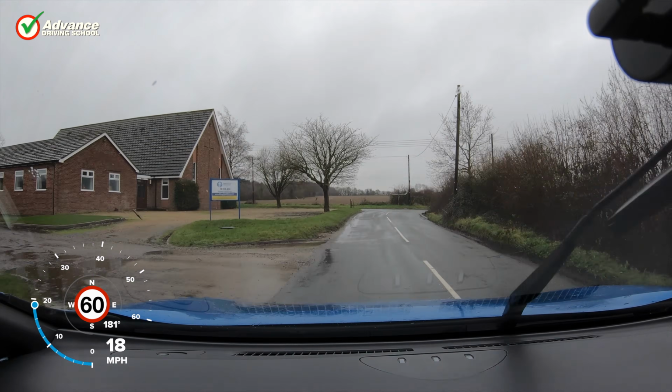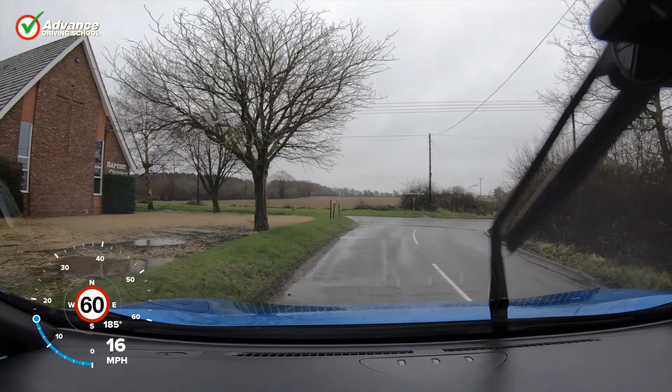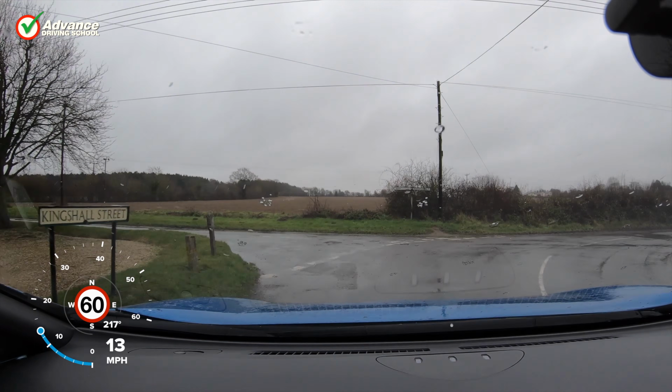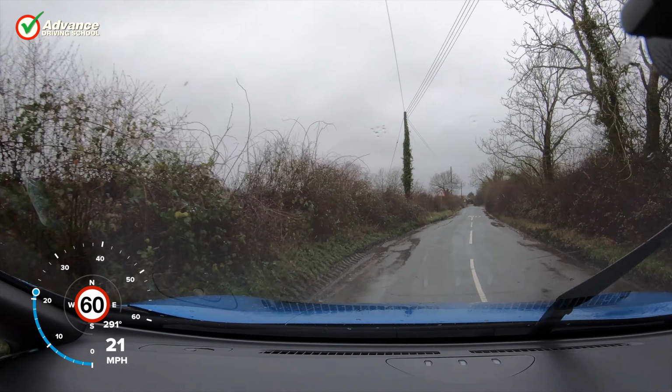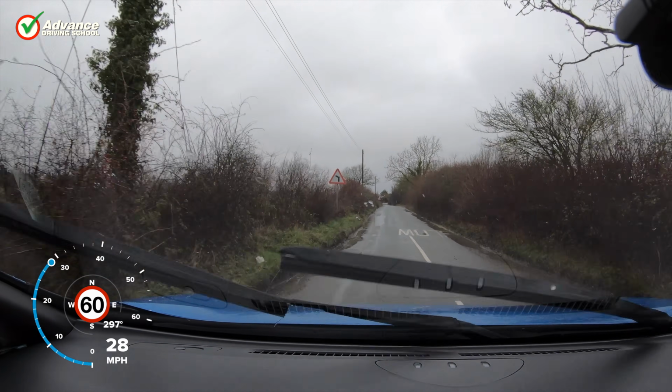When driving on a country road where the national speed limit applies, you approach a sharp bend too fast and try to drive around it. This results in the loss of control of the car.